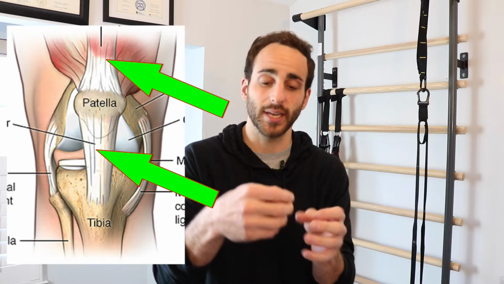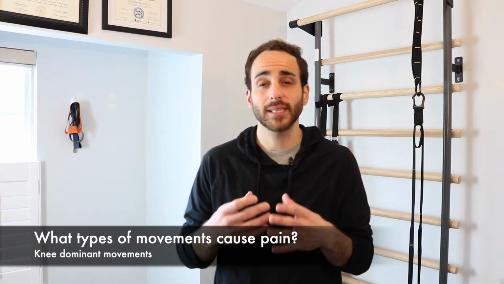Let's go over a little bit of anatomy so we better understand this. The patellar tendon is located underneath the kneecap and connects the bottom of the kneecap to the tibia. The four muscles that make up the quad all insert into the quad tendon on the top of the kneecap, and through fascial connections it continues over the kneecap, down to the bottom of the kneecap and the tibia, the lower leg bone.